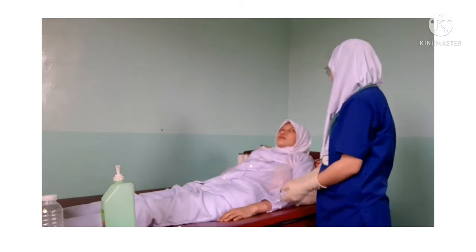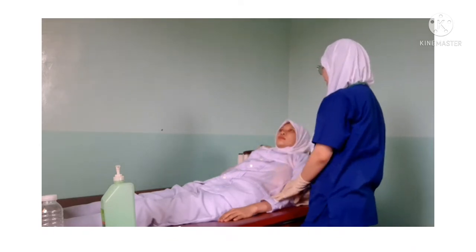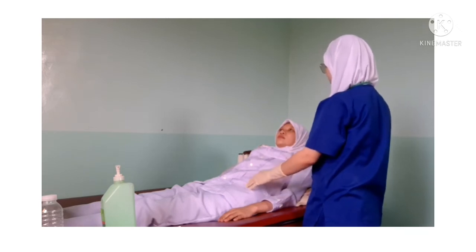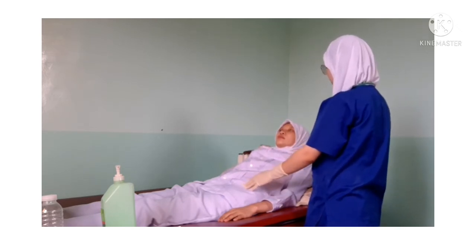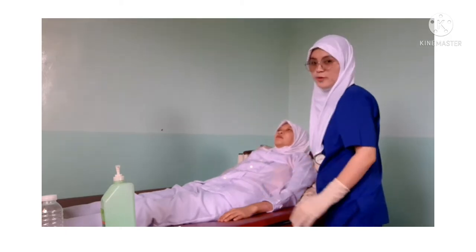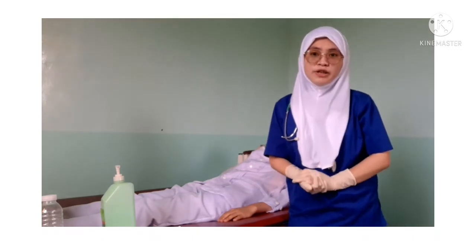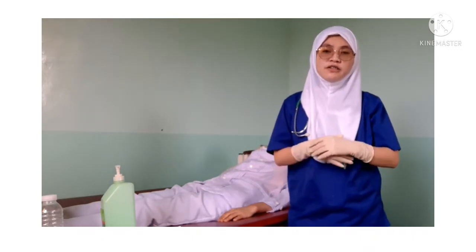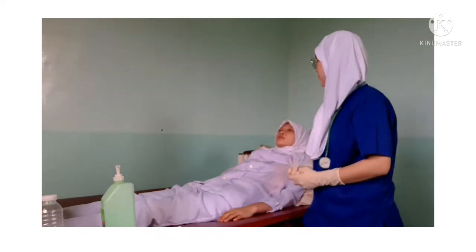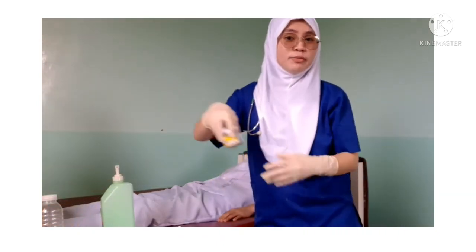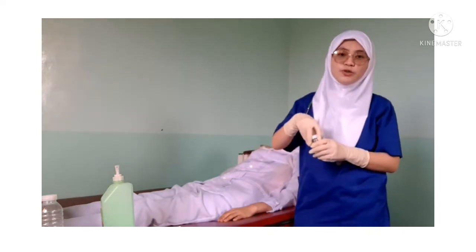So, ma'am, breathe in using your abdomen 3 times and directed cough. Okay. And cough. Okay. If the patient did not produce any sputum, repeat abdominal breathing and directed coughing. So, since the patient already produced a sputum, we're going to collect it.